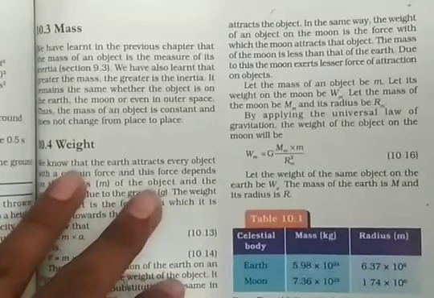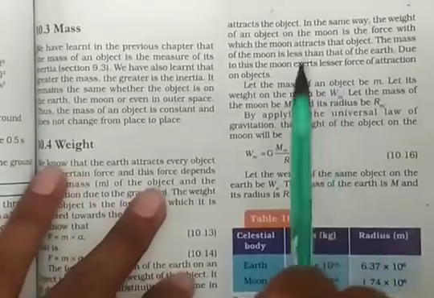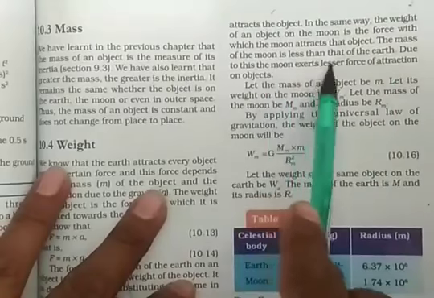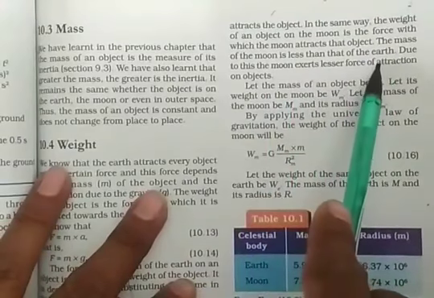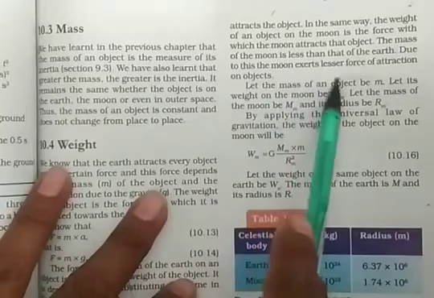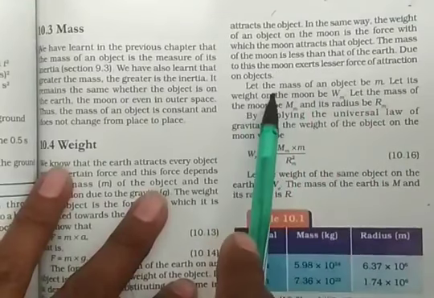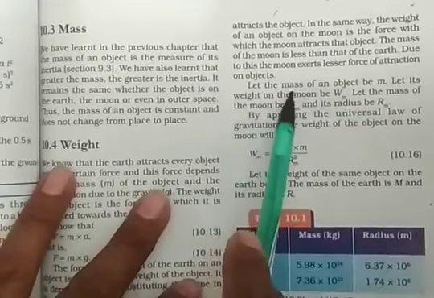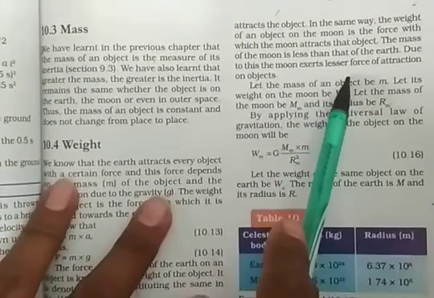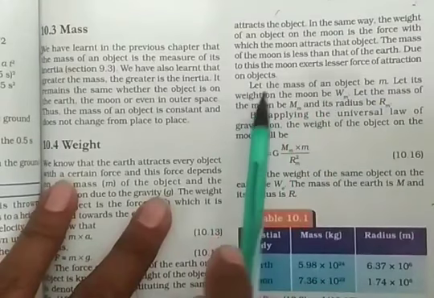Now let us study the weight of an object on the moon. The mass of the moon is less than that of the earth. We all know that. Due to this, the moon exerts a lesser force of attraction on the objects because of its diameter, which is less. So it will exert a lesser force of attraction than the earth.